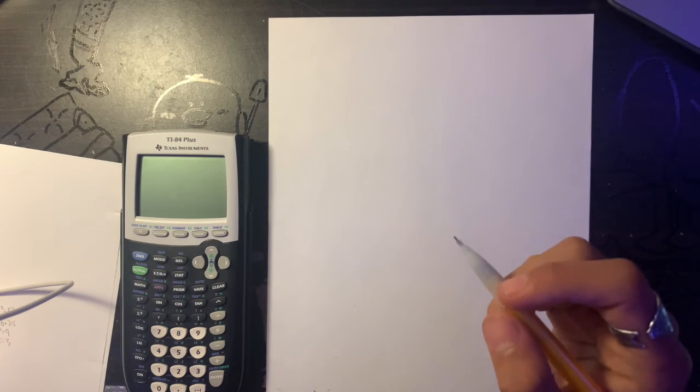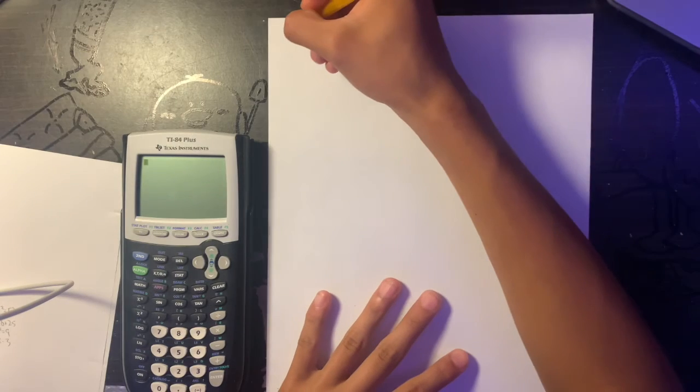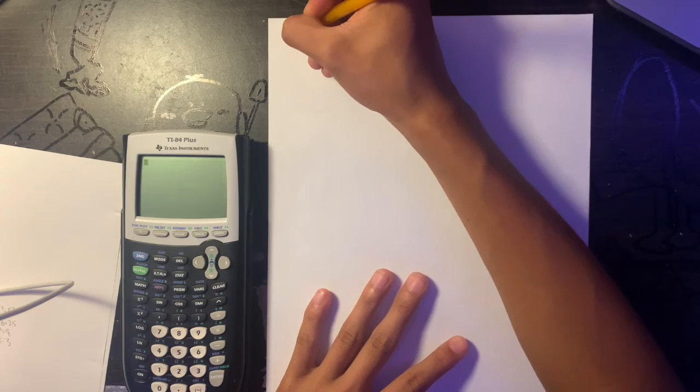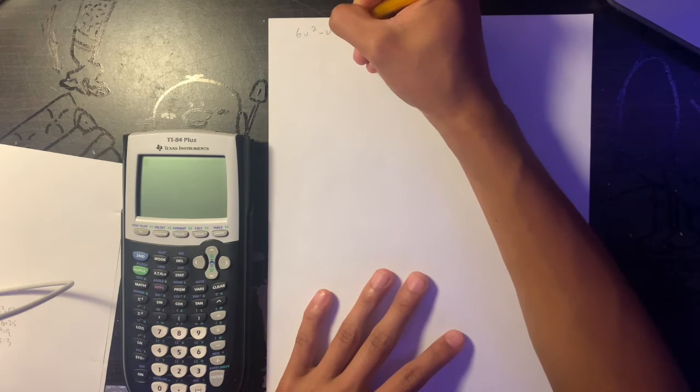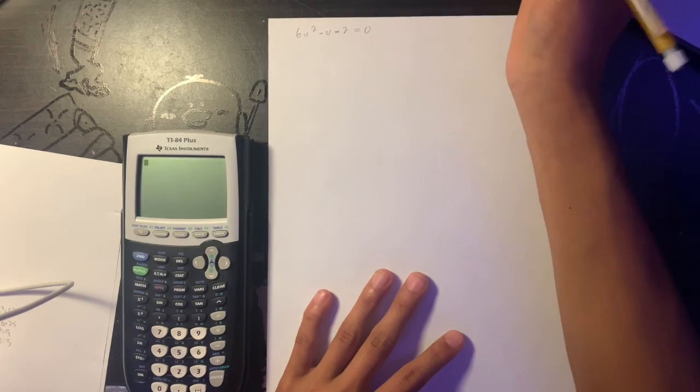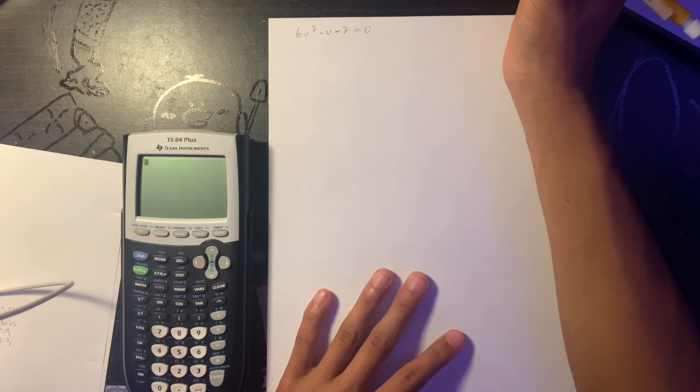Alright, so for our next problem, find all solutions of 6 sine squared x minus sine x minus 2 equals 0. Let's factor this out. Let sine x equal u. So 6u squared minus u minus 2 equals 0. 3 and 2?